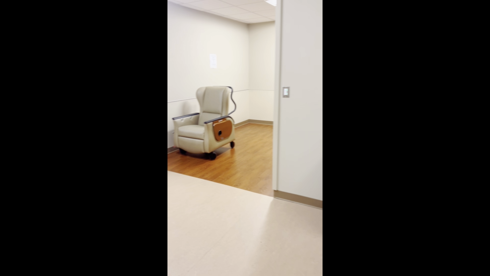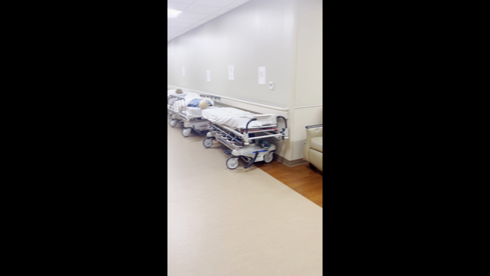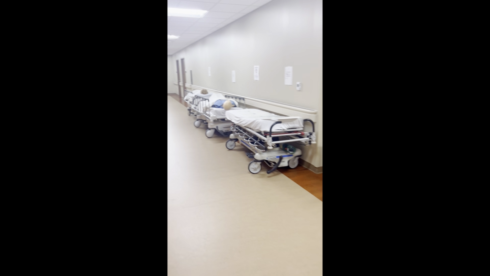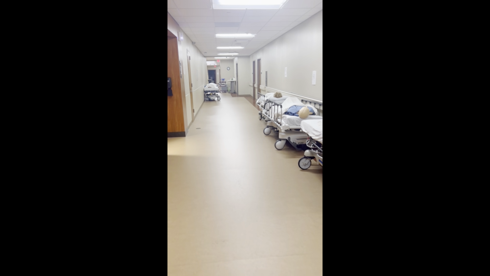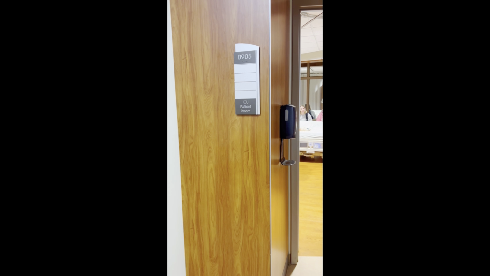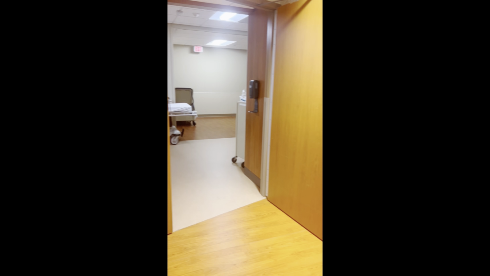Okay, and then around the corner we go. The simulation center is pretty much just a big circle. This is the back door, not much to see here. But then this takes you to the main hallway where we have more hospital beds and mannequins. And I'll take you to the ICU room first.